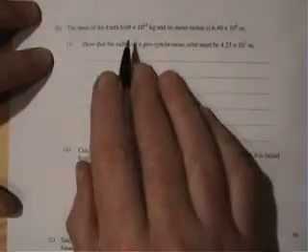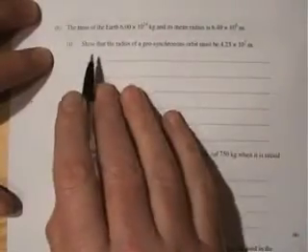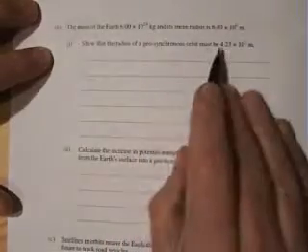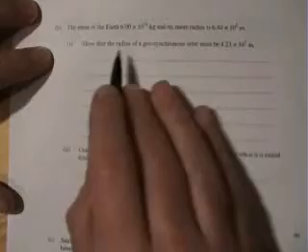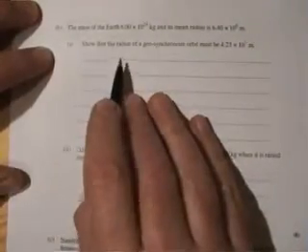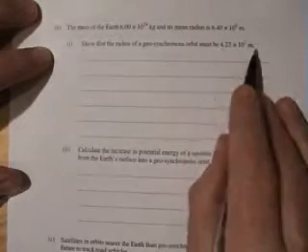Part B gives you information about the mass of the Earth and the radius of the Earth, and it says show that the radius of a geosynchronous orbit must be 4.23 times 10 to the 7 metres. Now remember, when a question says show that a value must be something, all it means is work it out, and when you get the answer, it'll be the thing that's given there.